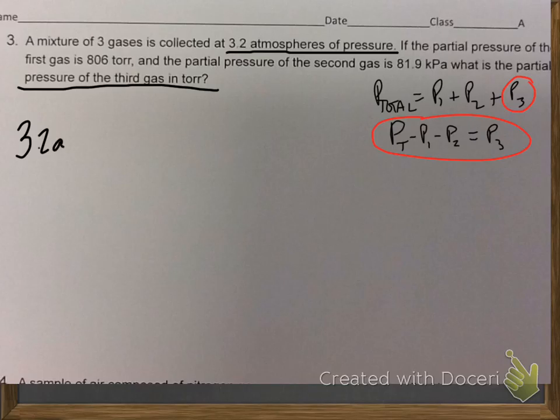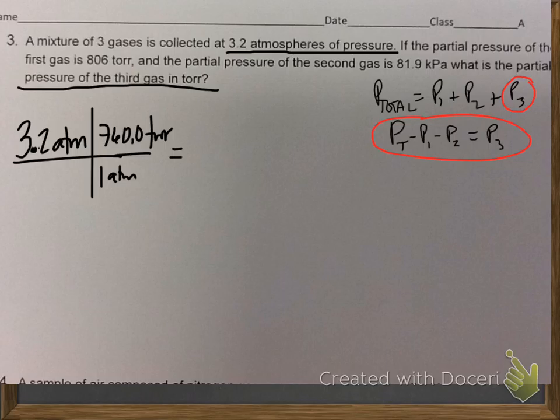Whoops, I just screwed it up right out. 3.2 atmospheres, where 1 atmosphere is 760.0 torr. So that gives us 2,432 torr. Don't forget, and this is something that a lot of people do forget, you don't want to take sig figs until the very end. So you're going to keep all your numbers until you're completely done with the calculations, and you're only going to take sig figs at the end, because otherwise you're rounding all the way through, you lose a lot of precision.